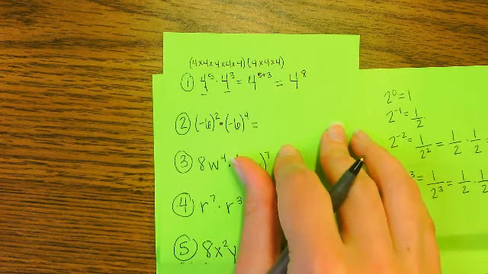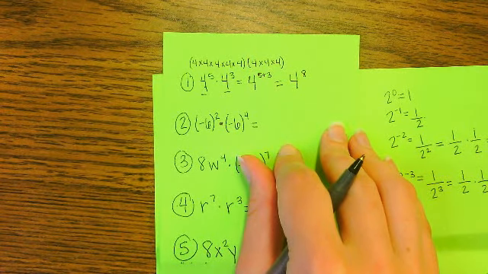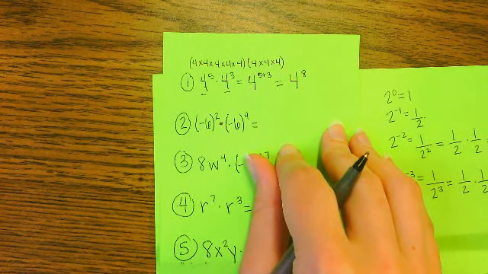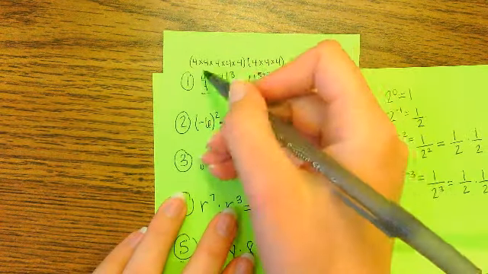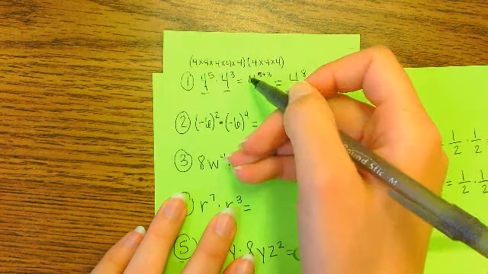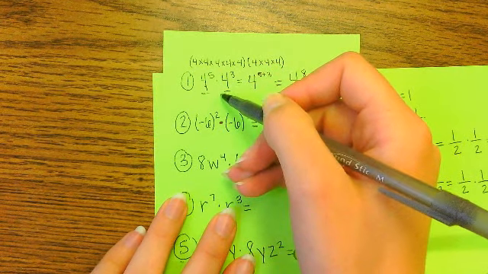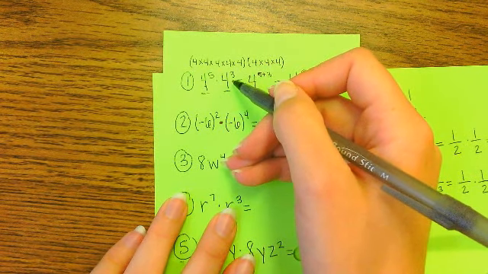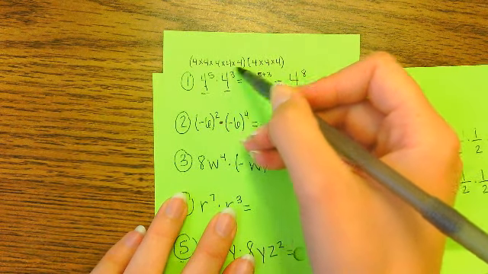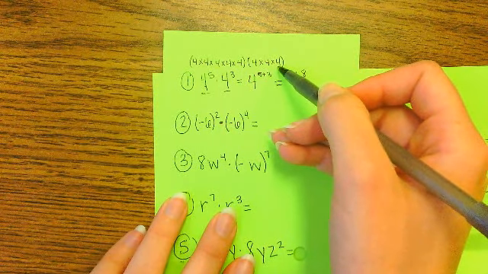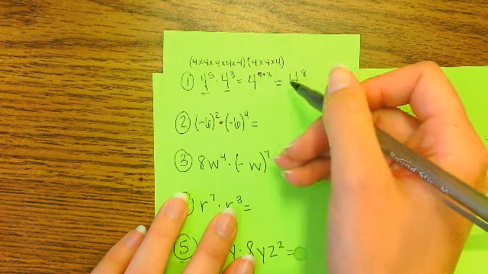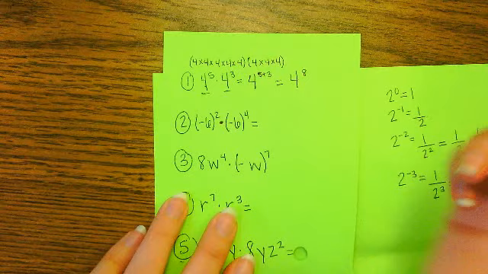The first example is 4 to the 5th power times 4 to the 3rd power. 4 to the 5th power means 4 is my base being multiplied by itself 5 times. 4 to the 3rd power means 4 is also my base, same bases, and it's being multiplied by itself 3 times. And if I count up how many times 4 is being multiplied by itself altogether, I see it's being multiplied by itself 8 times.